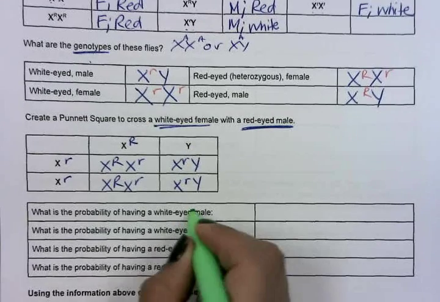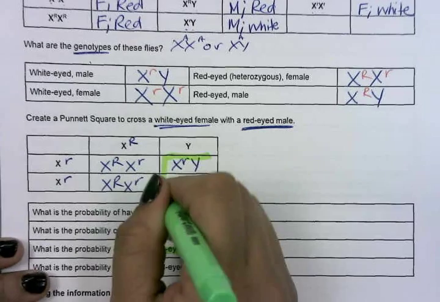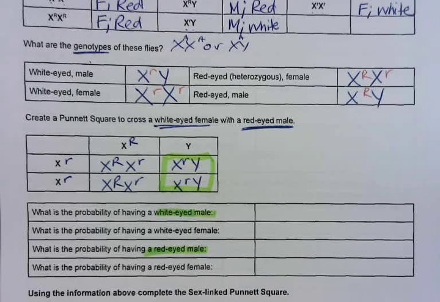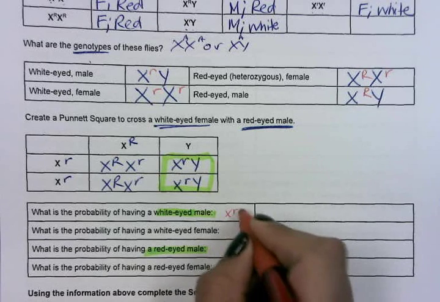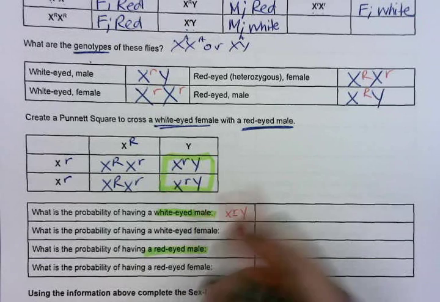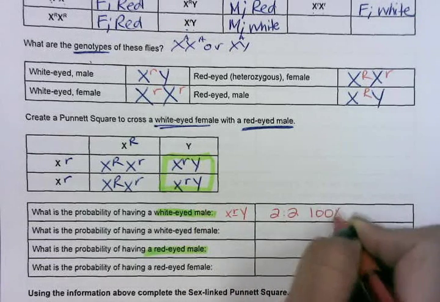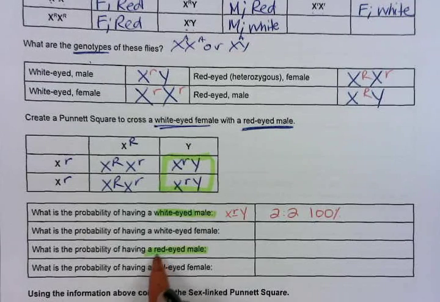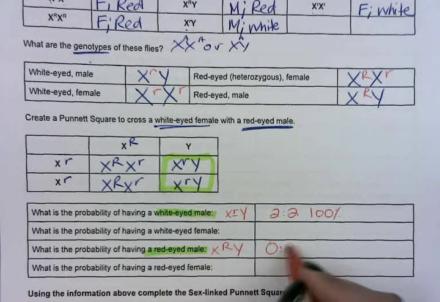Okay, so white-eyed female, red-eyed, or males. So males again are on this side. So it's asking me what's the probability of having a white-eyed male. So in order to be white-eyed, I have to have 1 lowercase r. So both of those are. So this would be 2 out of 2, or 100%. Okay, if I go to red-eyed, I would have to have a capital R, and I don't have any. So this would be 0%.